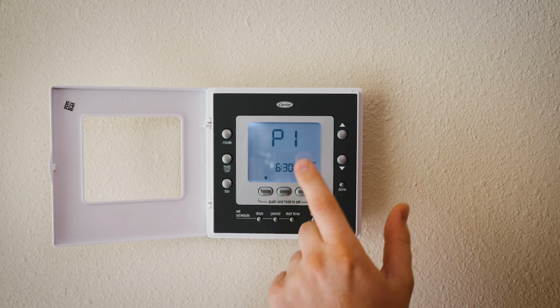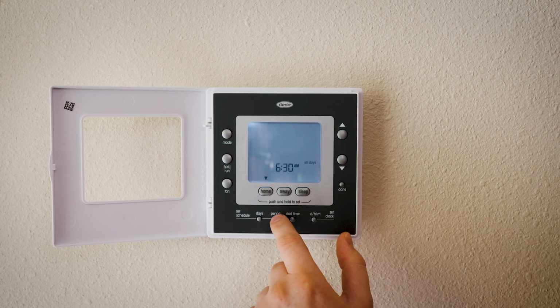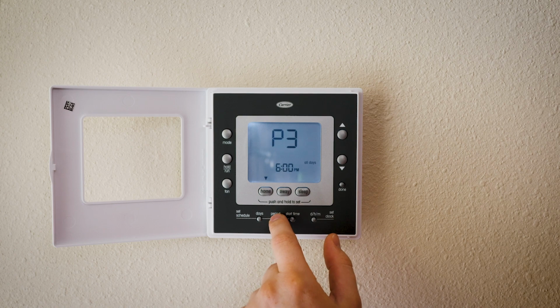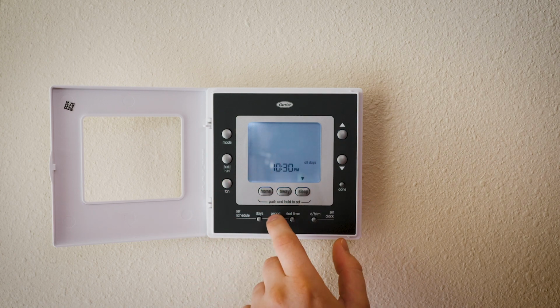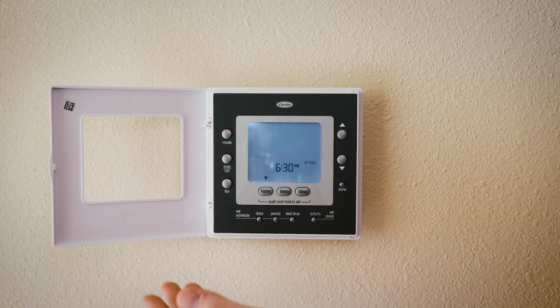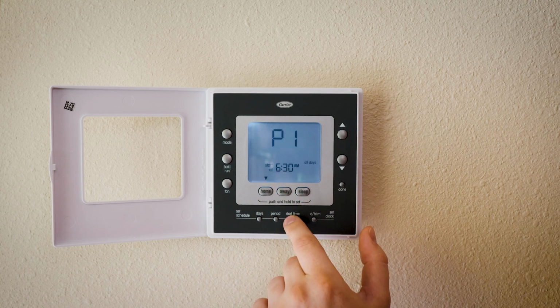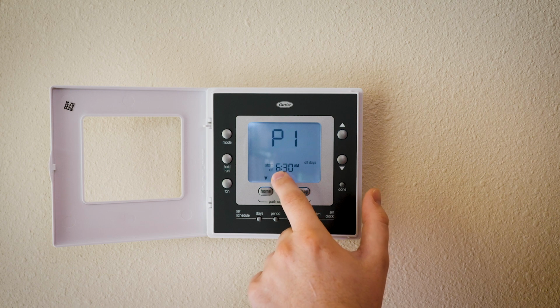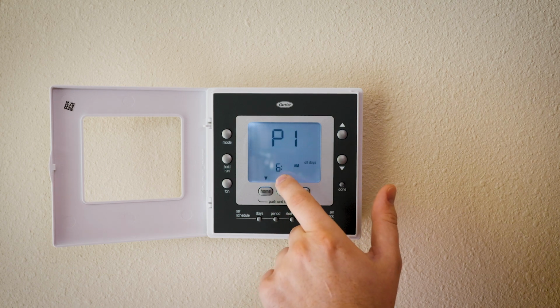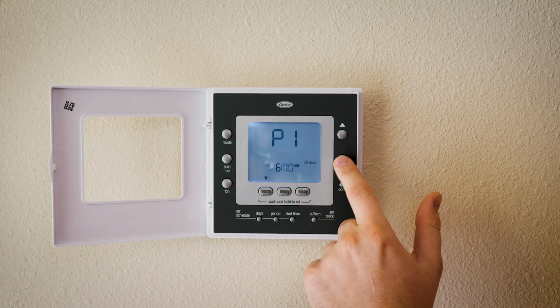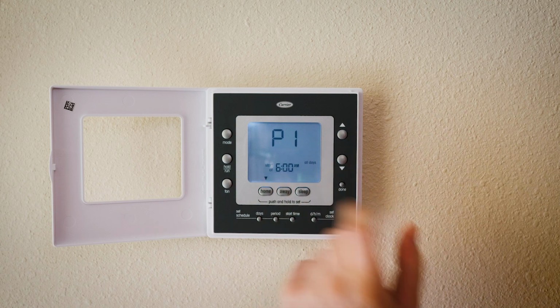But you'll notice that there are 4 periods in here that you can schedule. So period 1, 2, 3, and 4. Let's go to period 1. Let's say you wake up at, let's say 6 o'clock. So we can change this from 6:30 to 6. So right now we can change the hour, or we can hit start time again and change the minutes. So let's bring that down in increments of 15 minutes to 6 o'clock.